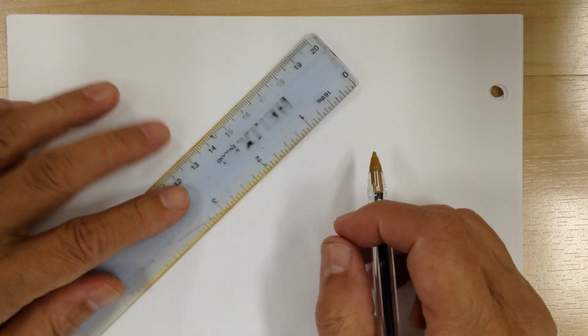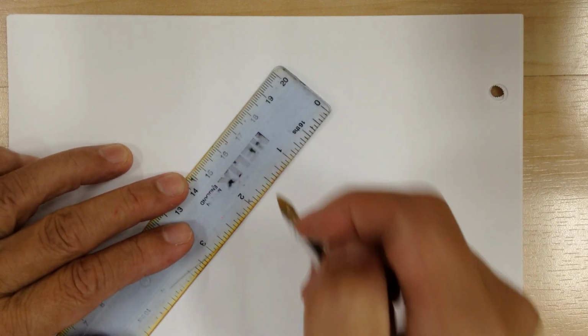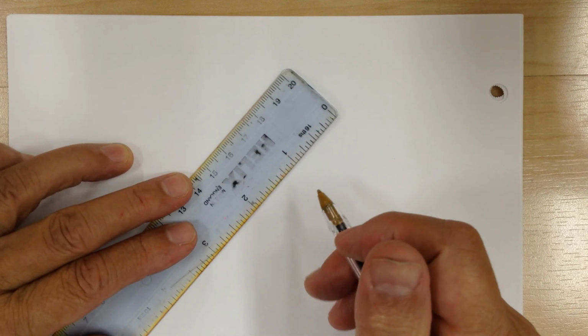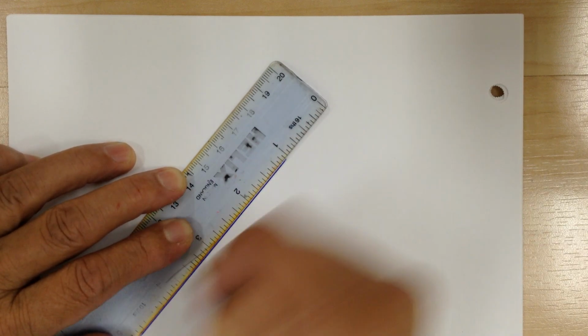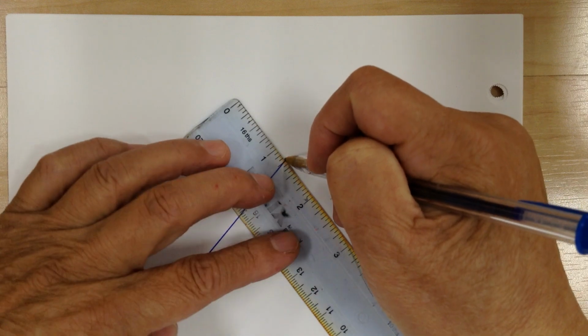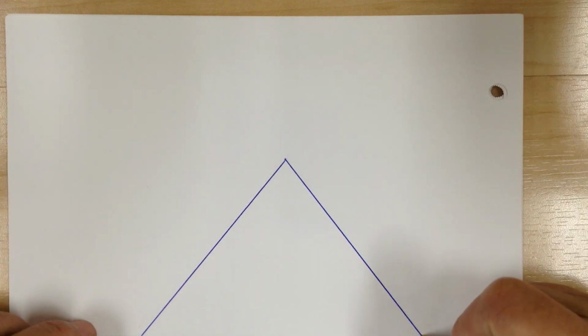This lesson is to do the concurrency constructions. So let's start with a random triangle. So first we're going to try to find the centroid of a triangle. Okay, so you have a random triangle.